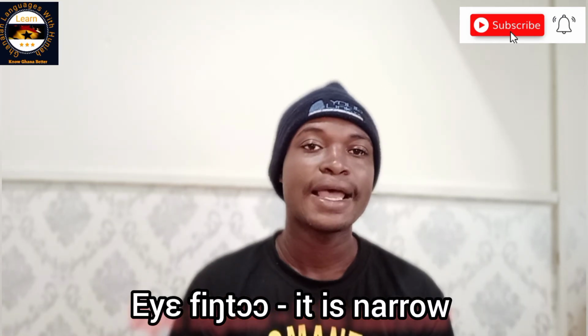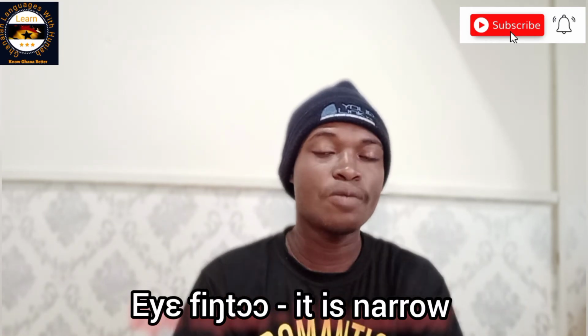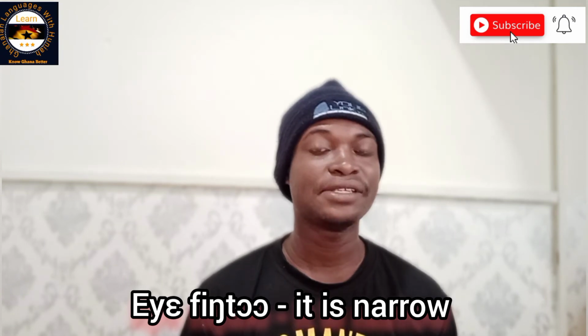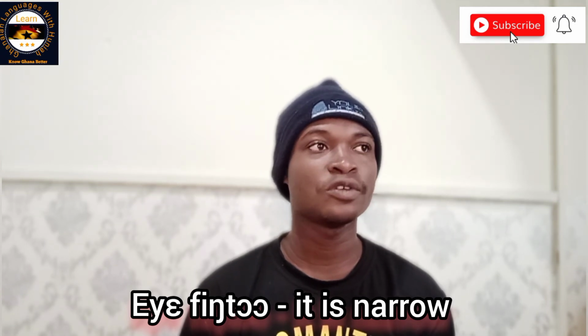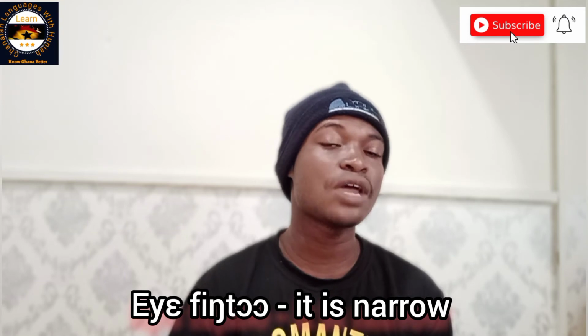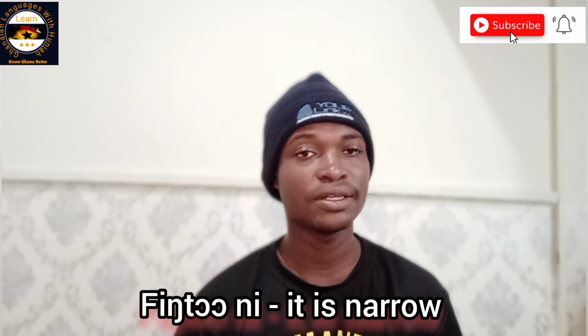Or better still, finto. So finto means narrow. Elɛɛɛ, it is wide. Finto means narrow. So if finto is narrow, it is narrow. Finto or fintoni, you can say both. Fintoni.